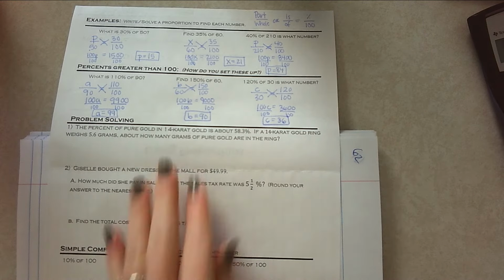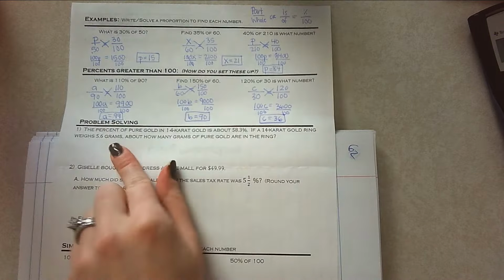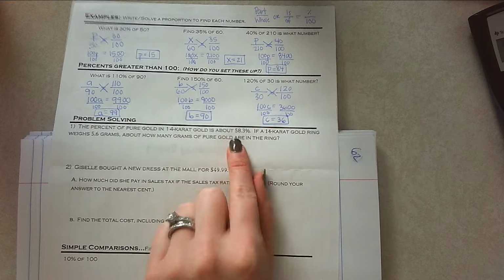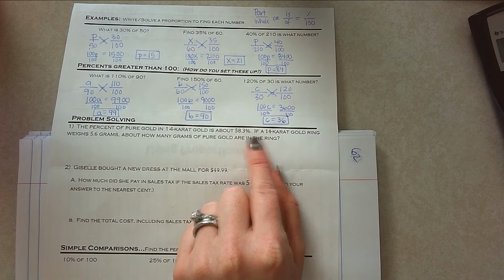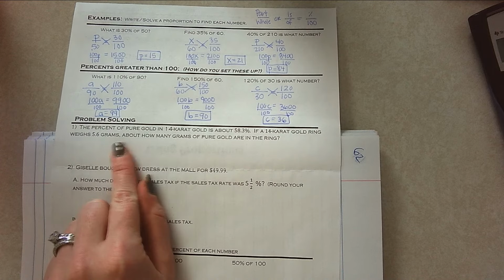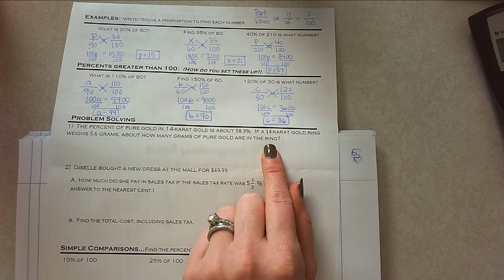Alright, next we have some problem solving to do, and this first one says the percent of pure gold in 14 karat gold is about 58 3/10%. If a 14 karat gold ring weighs 5 6/10 grams, how many grams of pure gold are in the ring?